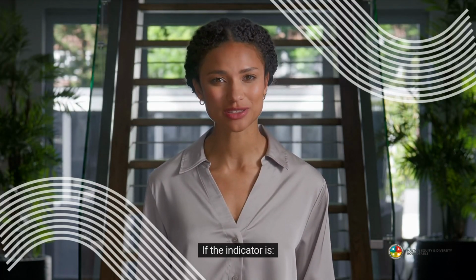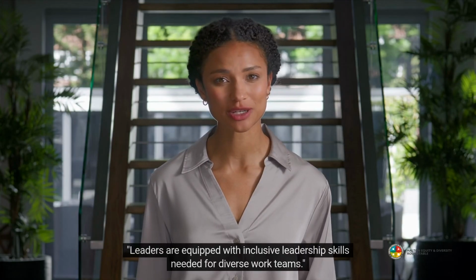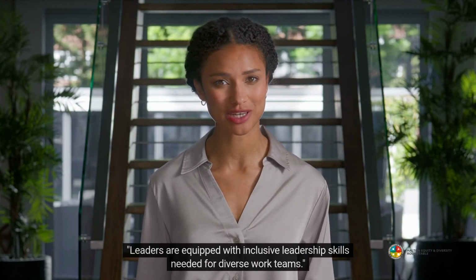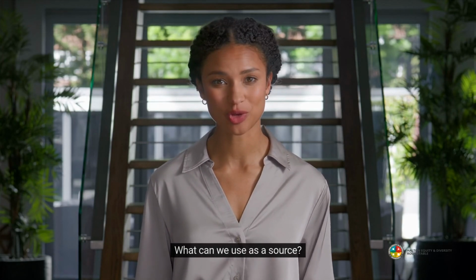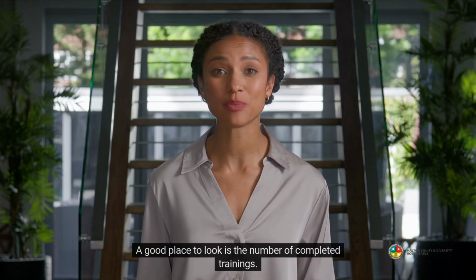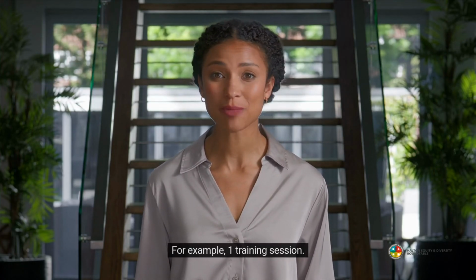Here is an example. If the indicator is, leaders are equipped with inclusive leadership skills needed for diverse work teams, what can we use as a source? A good place to look is the number of completed trainings. For example, 1 training session.